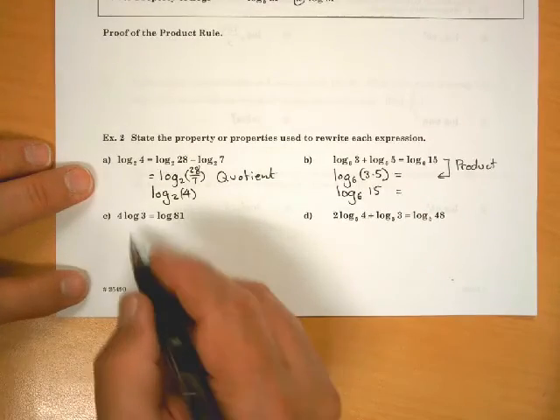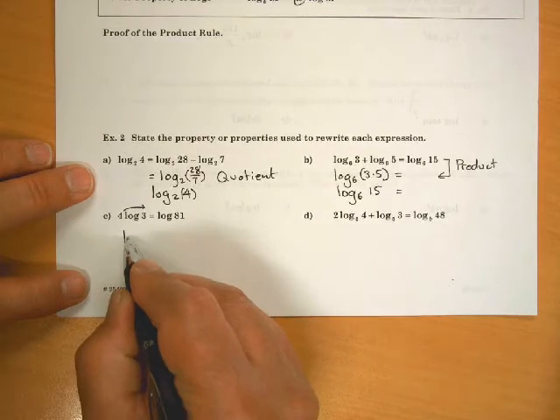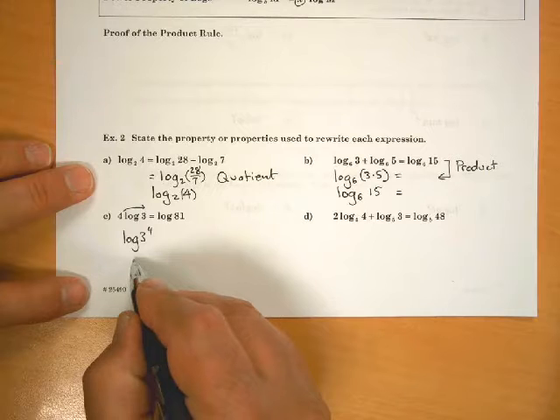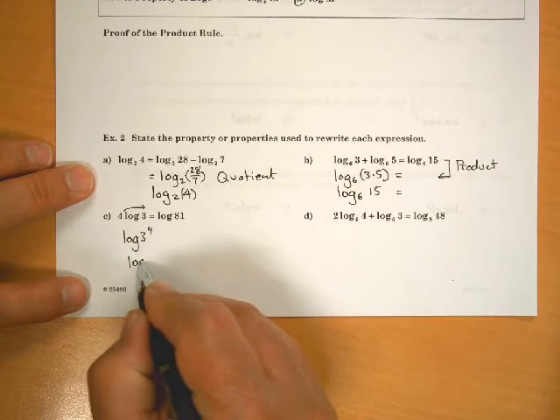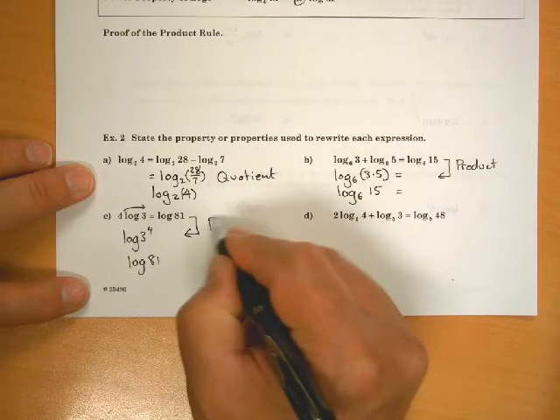Okay, on this next one here, we're going to take the multiplication that's in front and we're going to make an exponent out of it. And if you simplify 3 to the 4th, you get 81. And this step from here to here is the power rule.